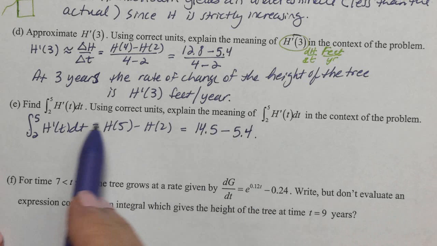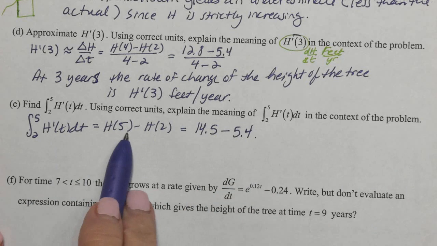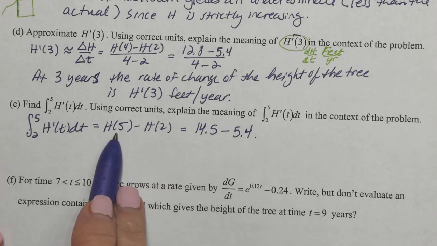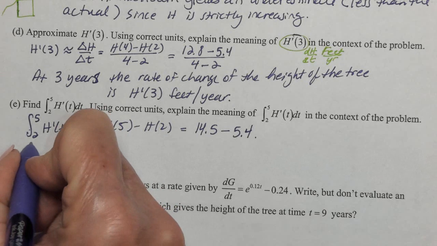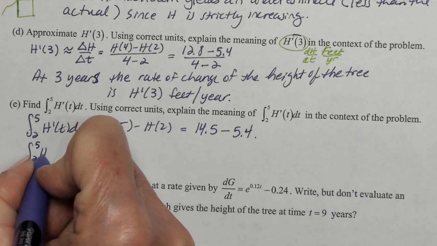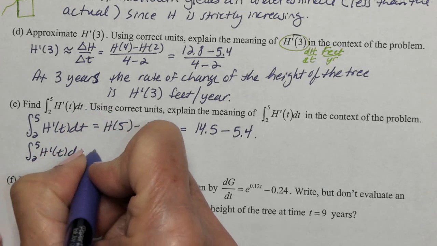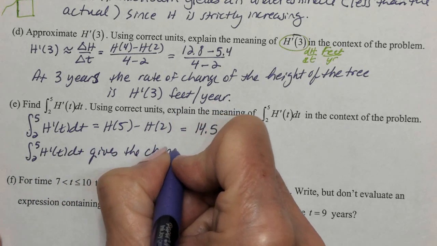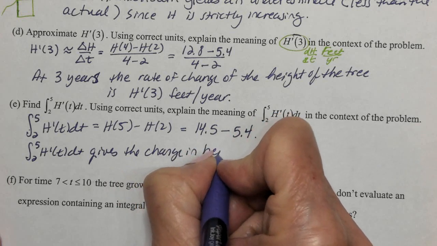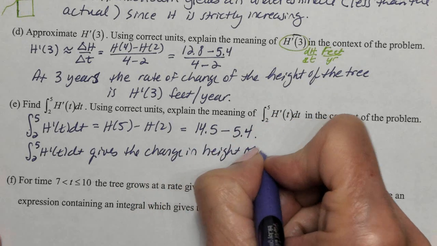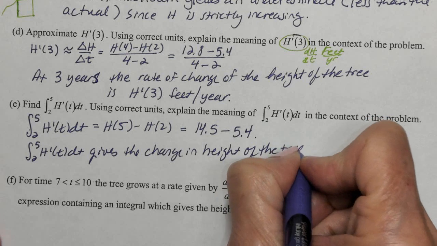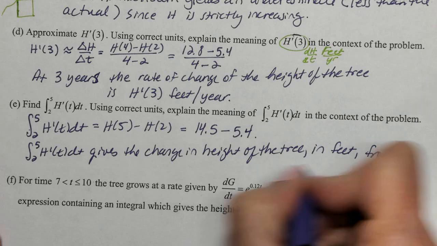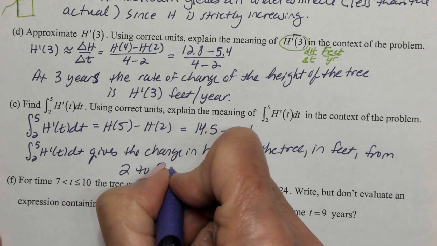What is the meaning of this integral? Well, the meaning of that integral is the change in height from 2 to 5 years. So I'm going to write that as this integral gives or is the change in height of the tree in feet from 2 to 5 years.